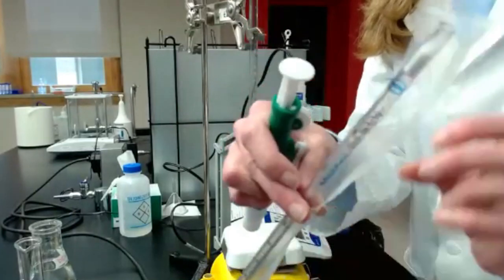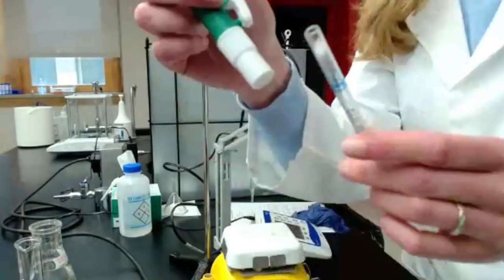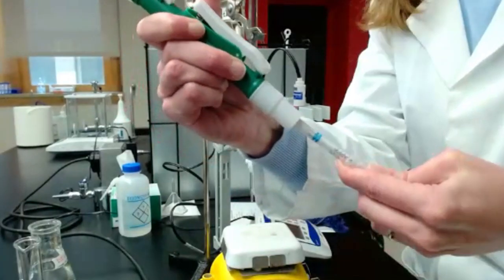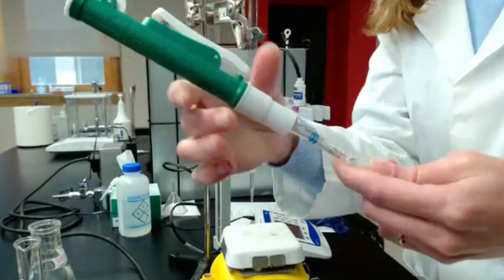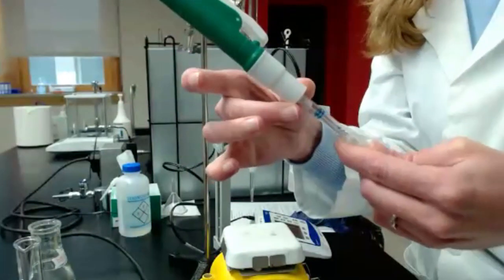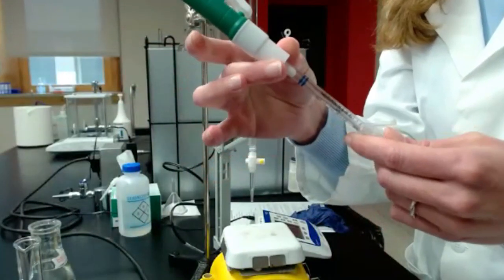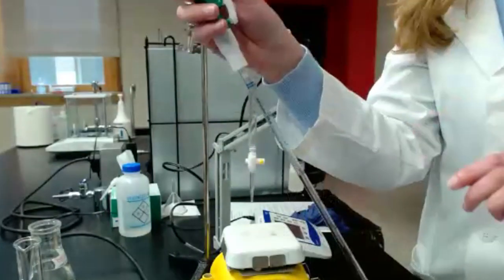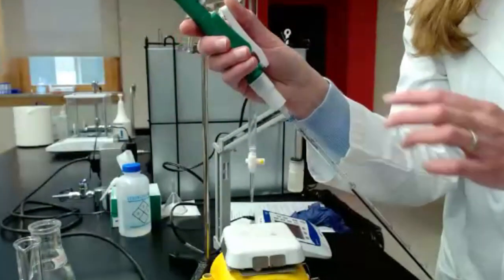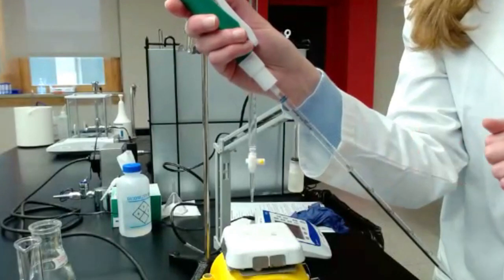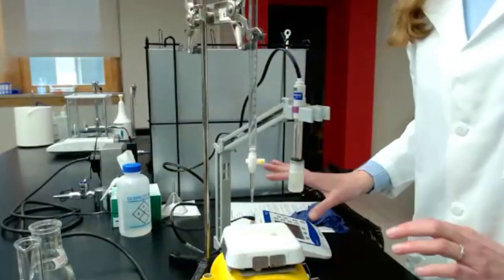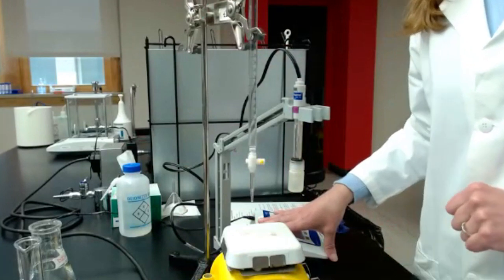You're going to put that pipette on top of the pipette pump, making sure it's handled correctly, closed, and easy to hold. That's what you're going to use to pipette the juice. So that's what you should have. You should have a pH meter.